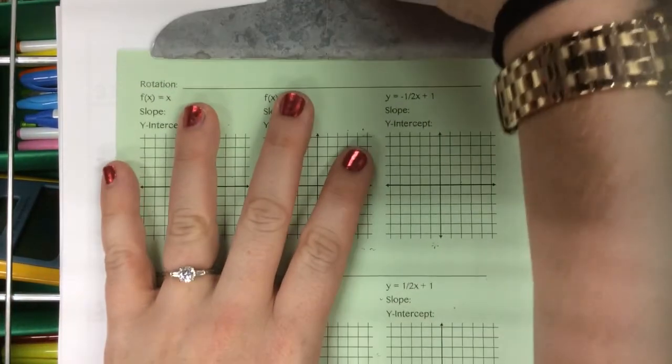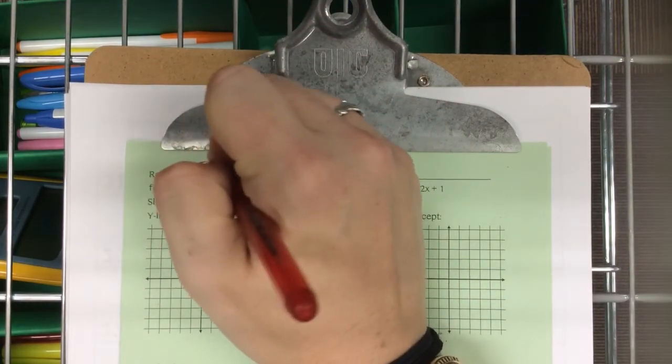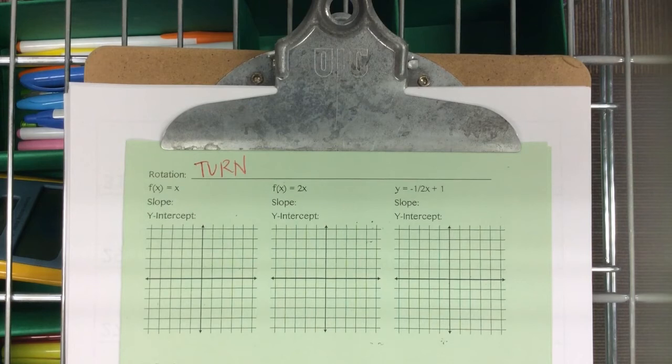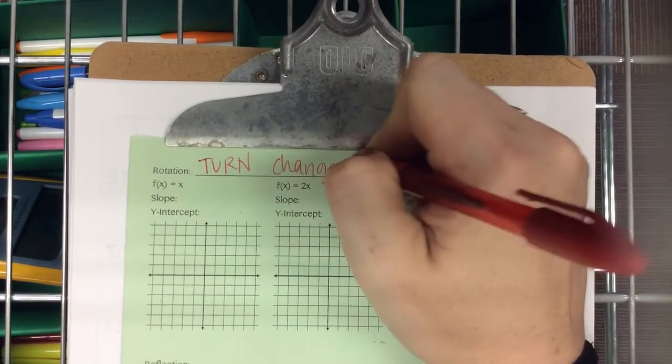Let's talk rotations. What does rotate mean? To turn. A rotation is a turn. So if I'm going to turn a graph, what is involved in turning a graph? Is it the slope or the intercept that turns a graph? The slope turns it. It's a change in slope.